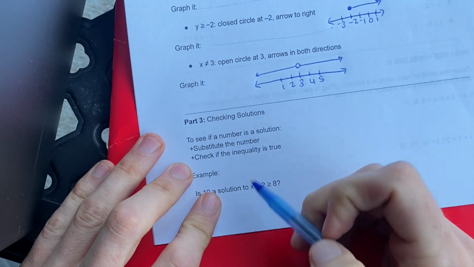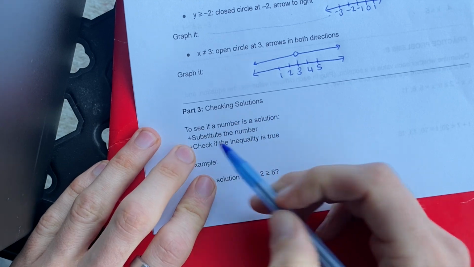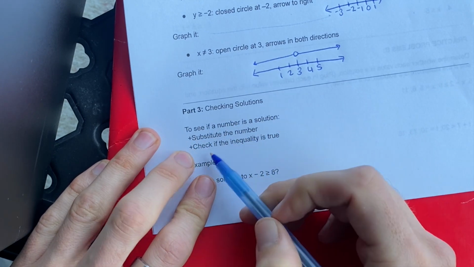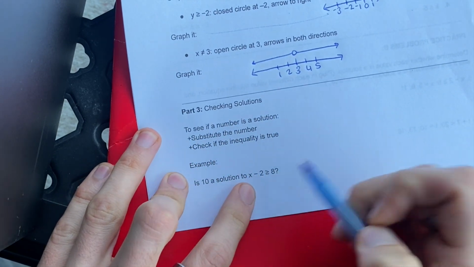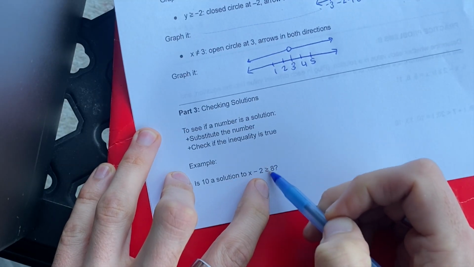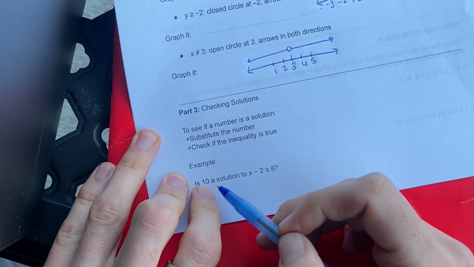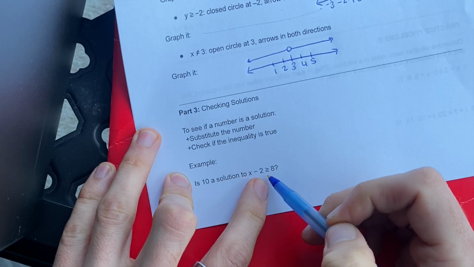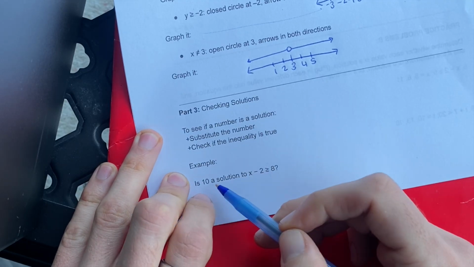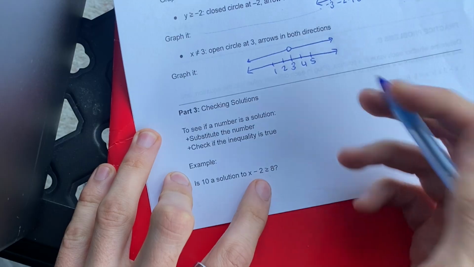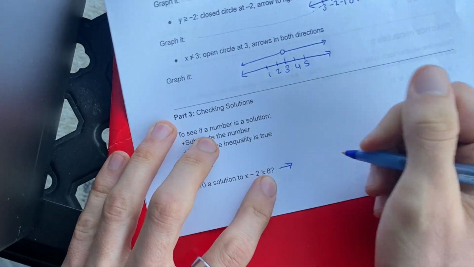Next part, part 3 of this, is checking our solutions. We want to substitute the number and see if it's true. We've already done this, but the difference is we have this inequality symbol. So is 10 a solution to x minus 2 is greater than 8? We need to plug the 10 where the x is. So you rewrite this, please.